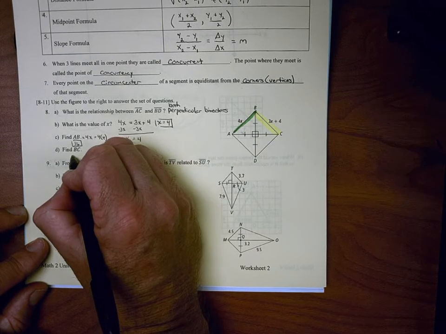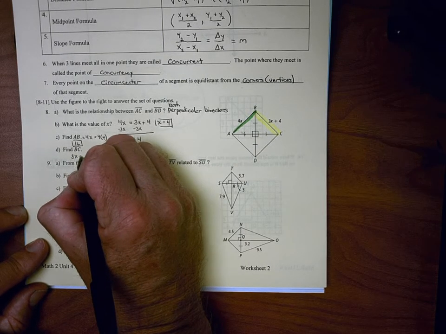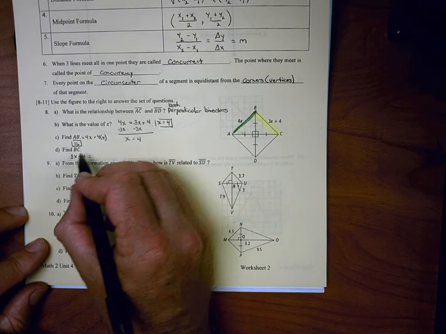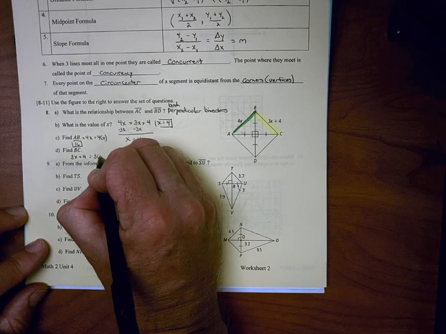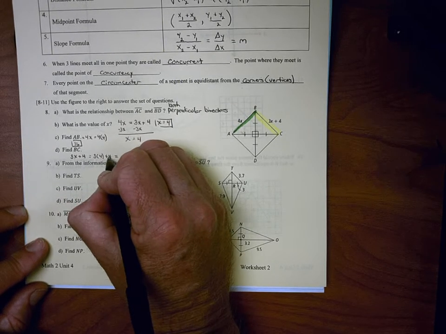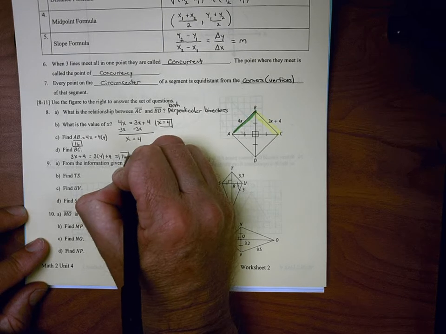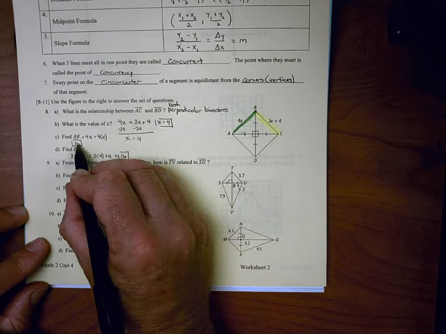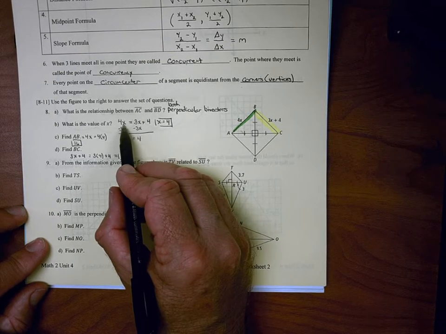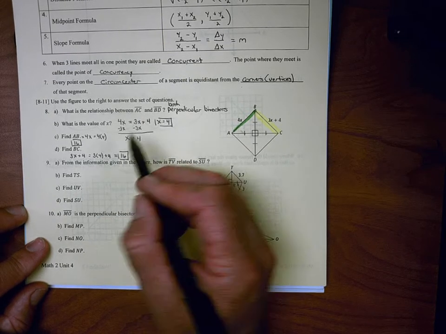Find BC. BC is represented by 3x plus 4. But we just found out that x was 4, so we're going to substitute 4 in the place of x. So that means BC is 3 times 4, 12 plus 4, so that is also 16. And notice the two values of AB and BC are equal, which is what we said they were when we found the value of x.